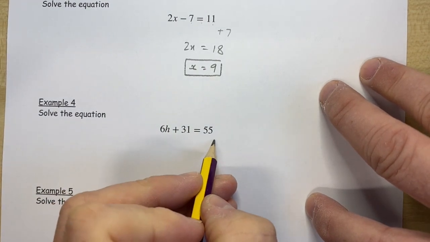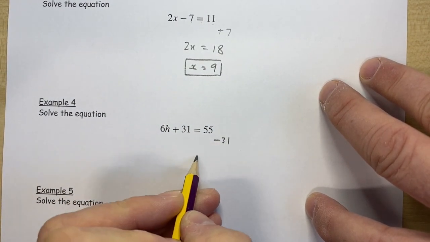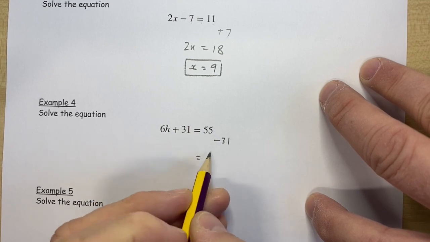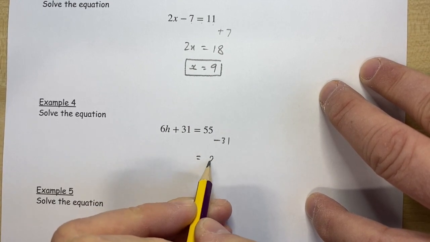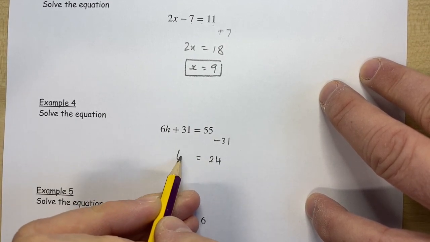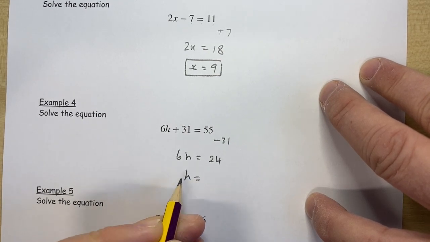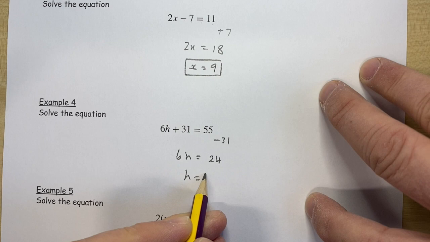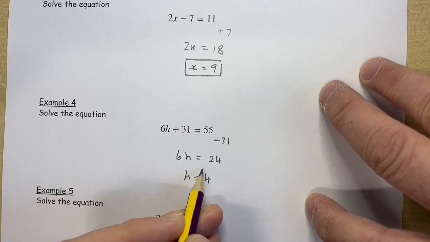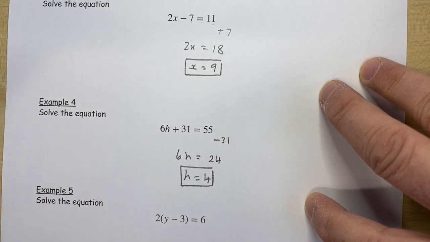Repeating the same maths here. Plus 31 becomes a take 31, well 55 take the 31 gives you 24. So that 6h at the front has to be 24. Well that means if I go through my 6 times table, the letter h has to be 4 because 6 4s are 24.